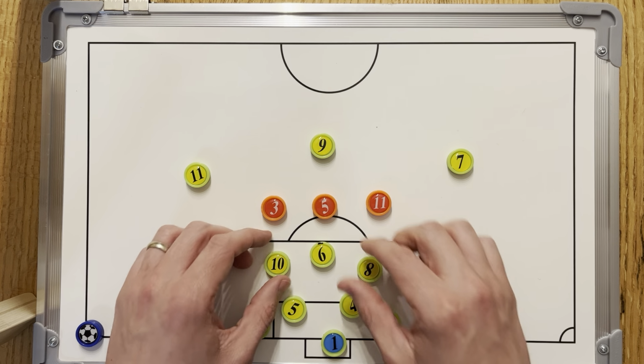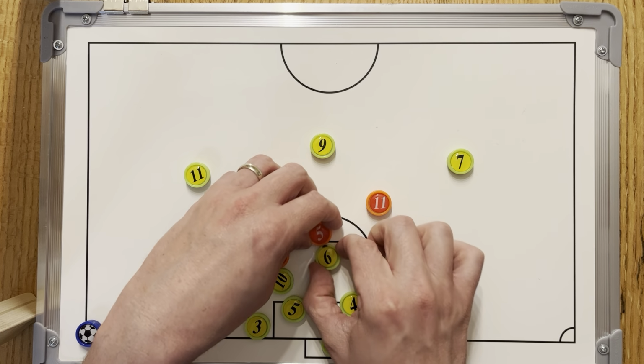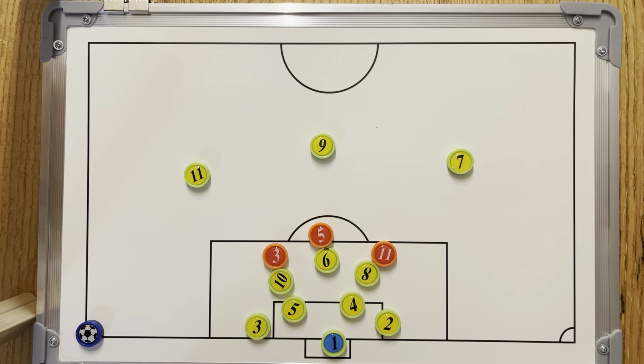How do you defend well? They run in, you get in front of them, they get in front of you, and they never got into the box. Great success. That's one of the things we're doing.